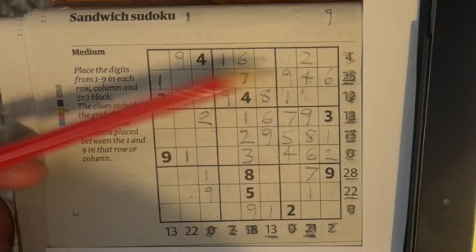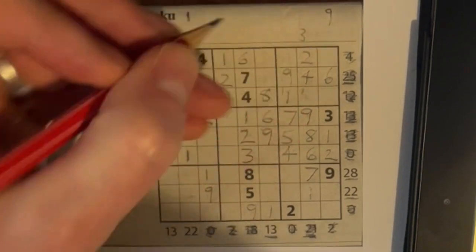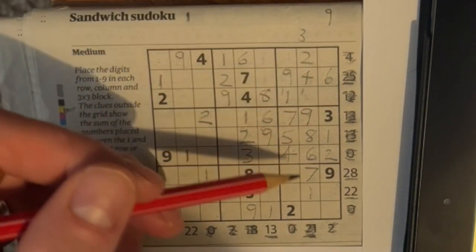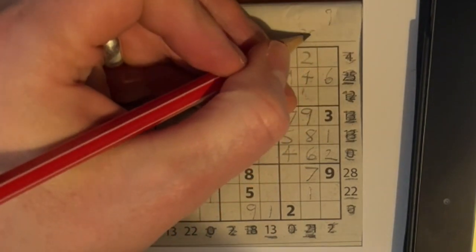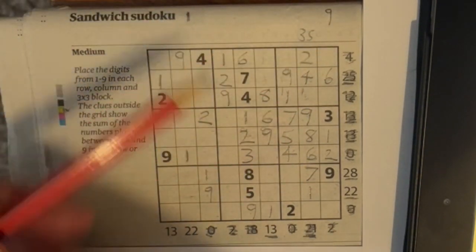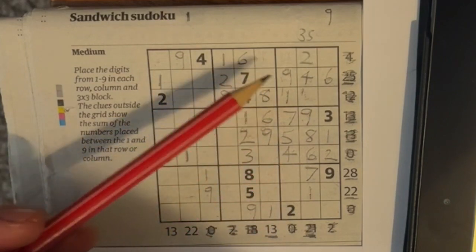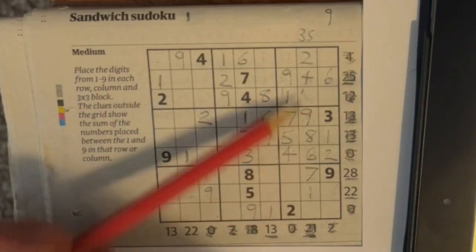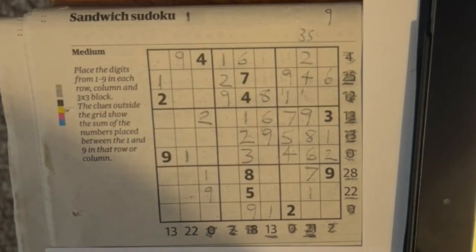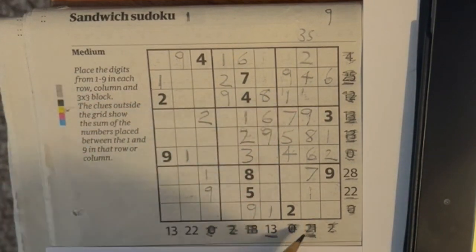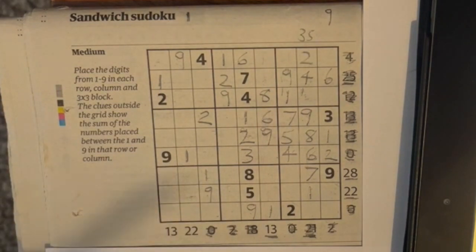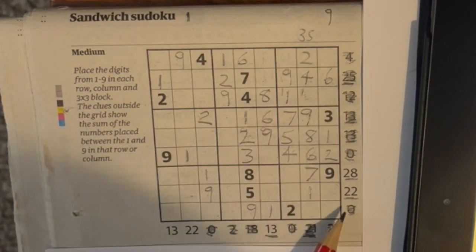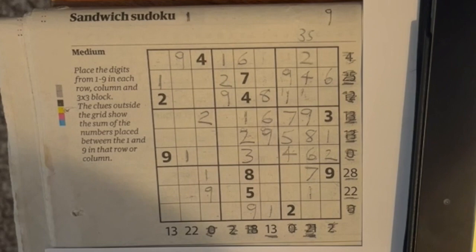What else haven't we got? We haven't got the 3, 4, and we haven't got the 5. So this is 3 or 5 in this column. And unfortunately, we don't know which one's which. So fair enough. I have to keep looking. So that's a 3 or a 5, that's a 3 or a 5. Let's see what else we can do.